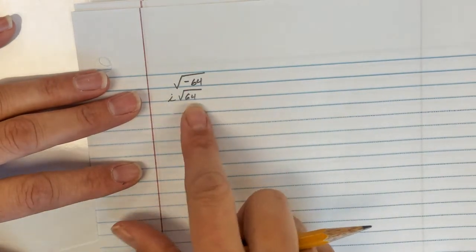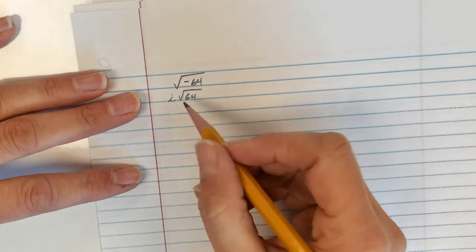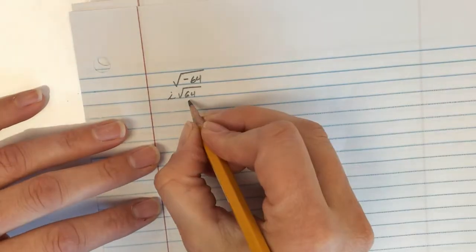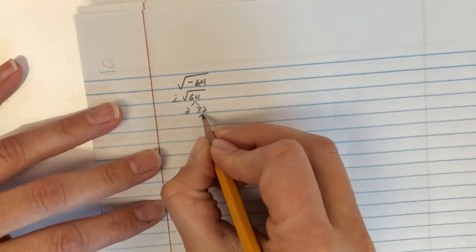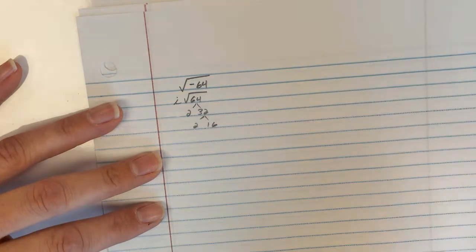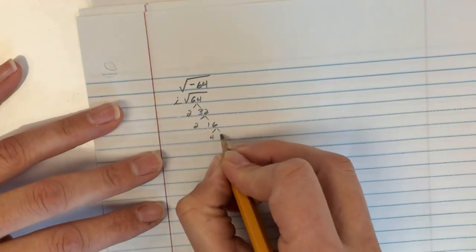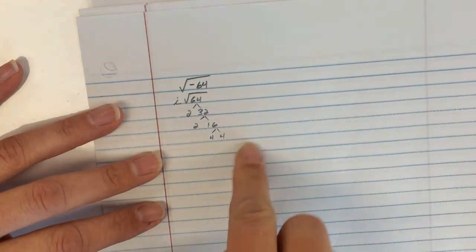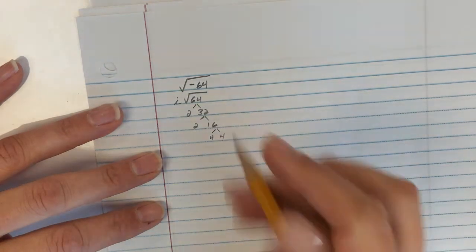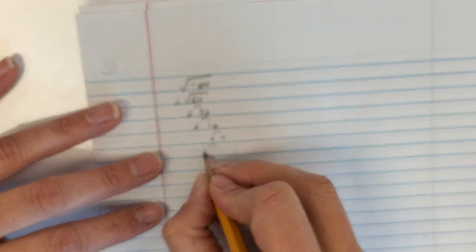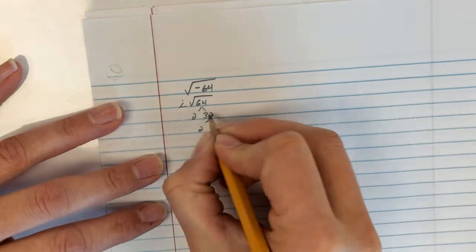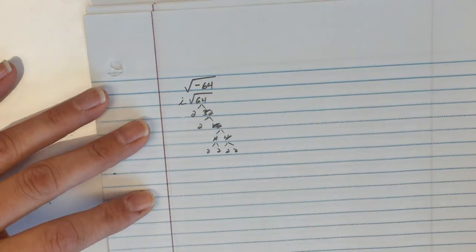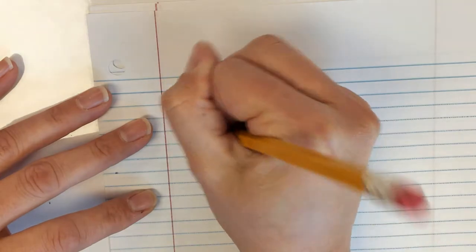So if you don't know what the square root of 64 is, most of you do, obviously go straight to what the square root of 64 is, but if you don't, start breaking these things down. So 2 and 32, 2 and 16, 16 breaks into 4 and 4. Anytime you get a set of 2s, you could really stop there and just pull the 4 out, but if you're not comfortable doing that, keep going until you have all prime values, and everything is totally and completely broken down.